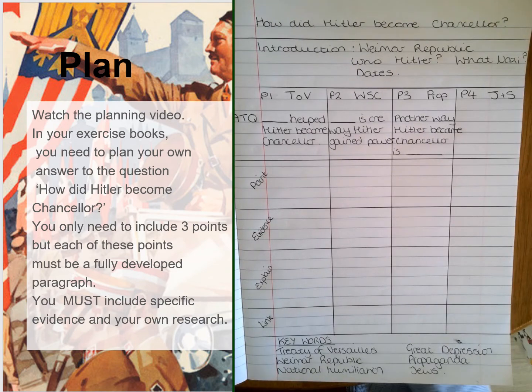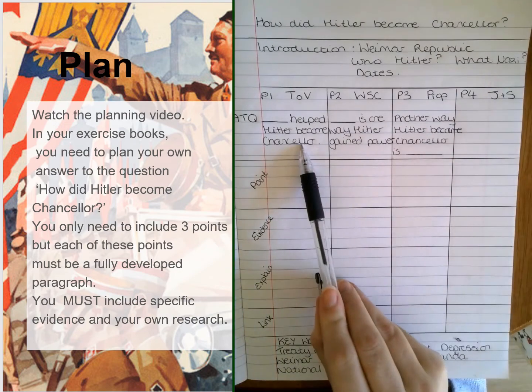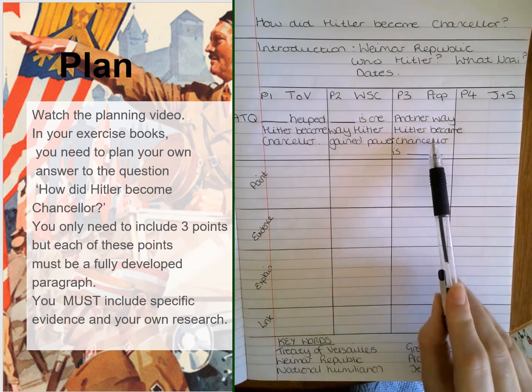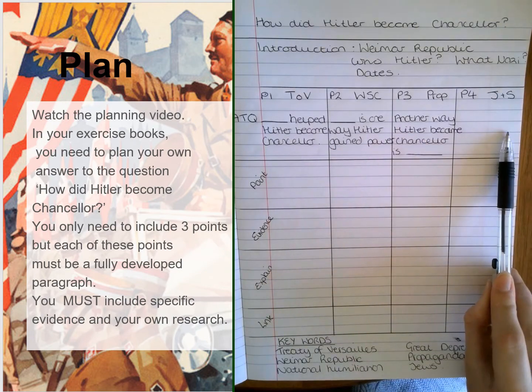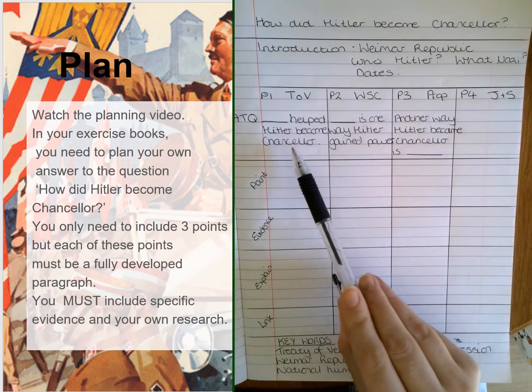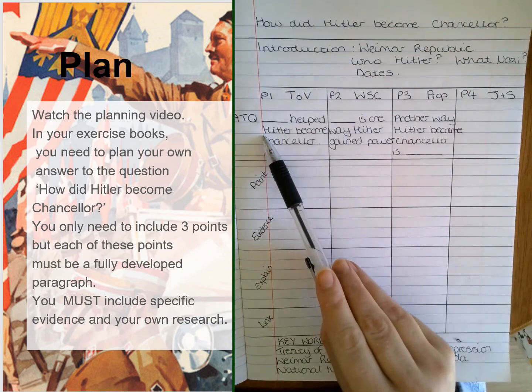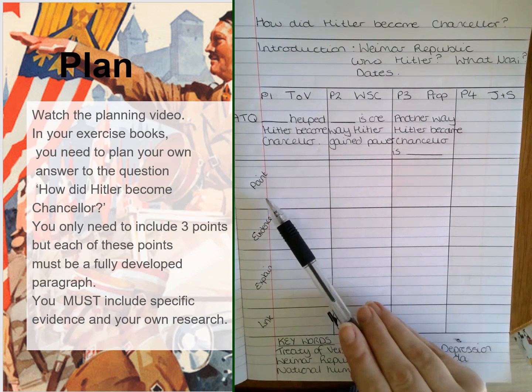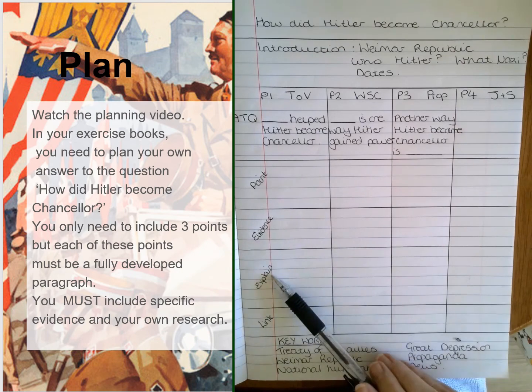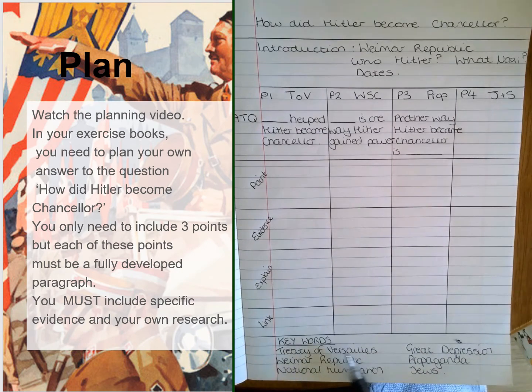So let's have a look at how we would plan out the question, how did Hitler become Chancellor? Now, this is the start of my plan. So I've got my introduction at the top. I've then got my 4 points: Treaty of Versailles, Wall Street crash, propaganda, Jews and socialism. And then I've got the elements of each paragraph: the answer to the question sentence, the point, evidence, explanation, and the link. And at the bottom, I've got the keywords that I'm going to have to use.